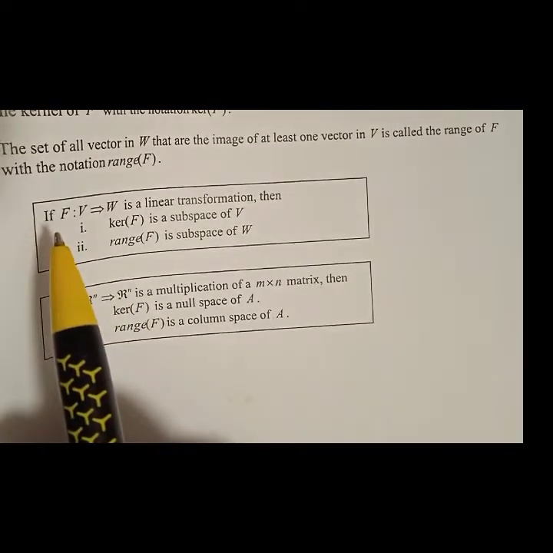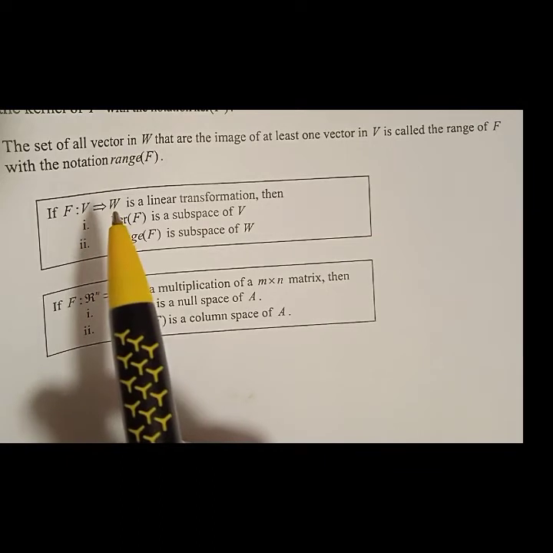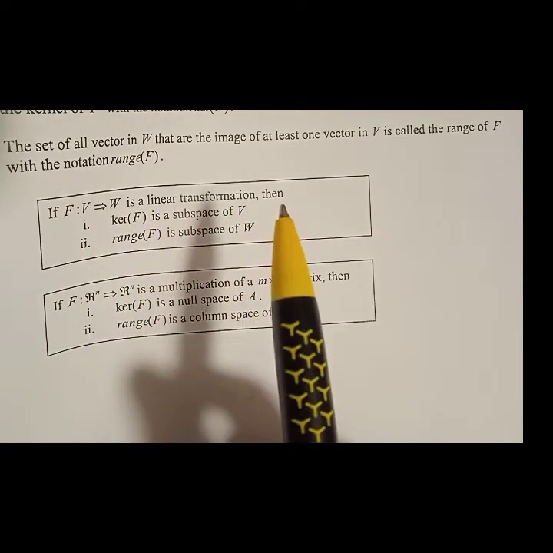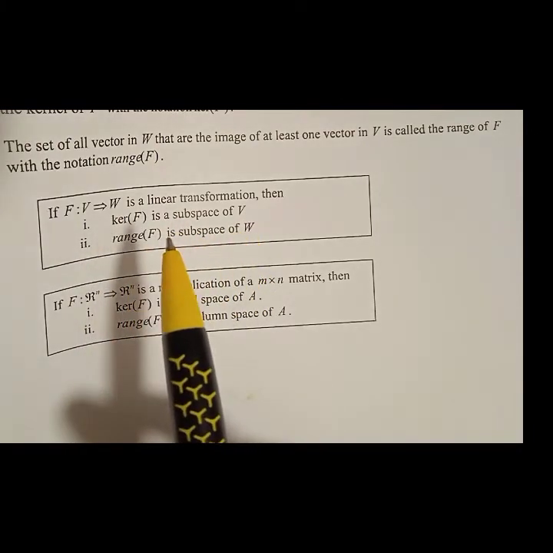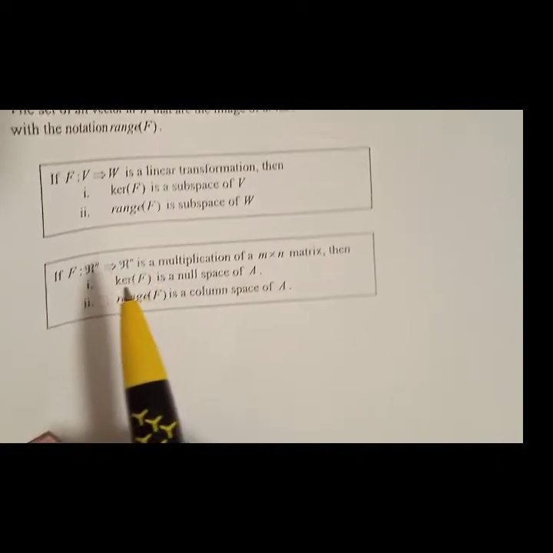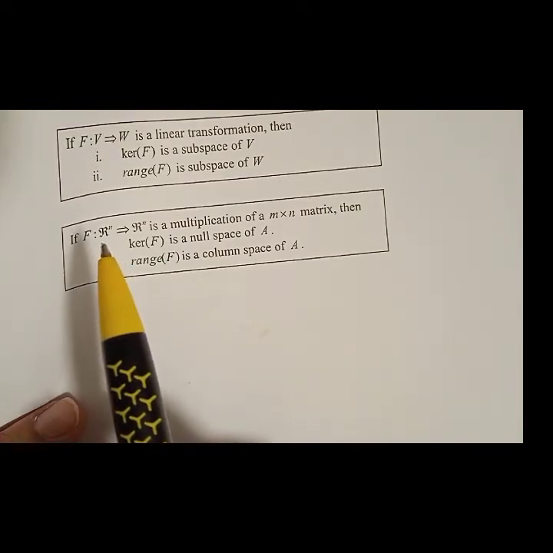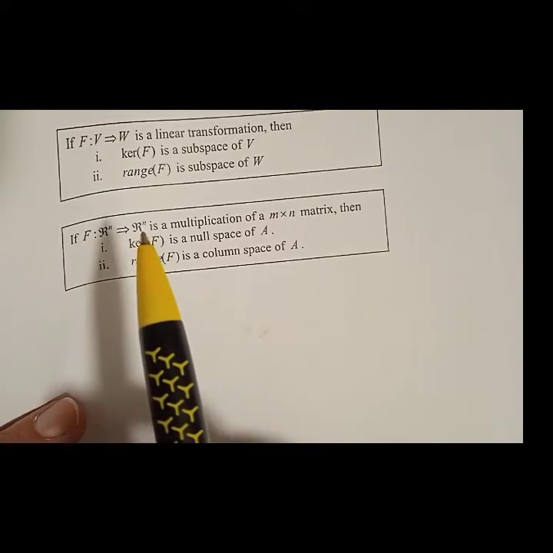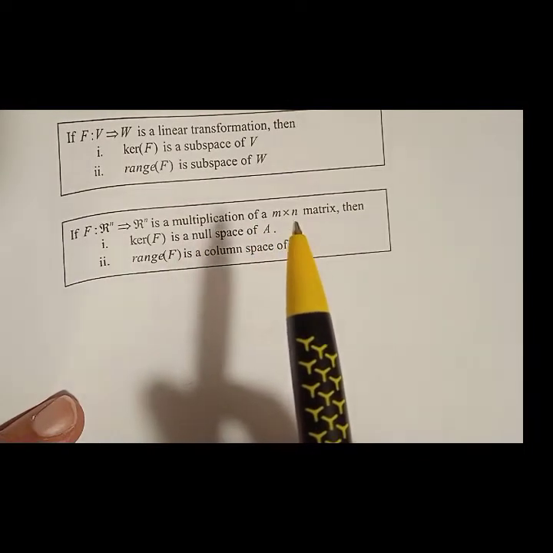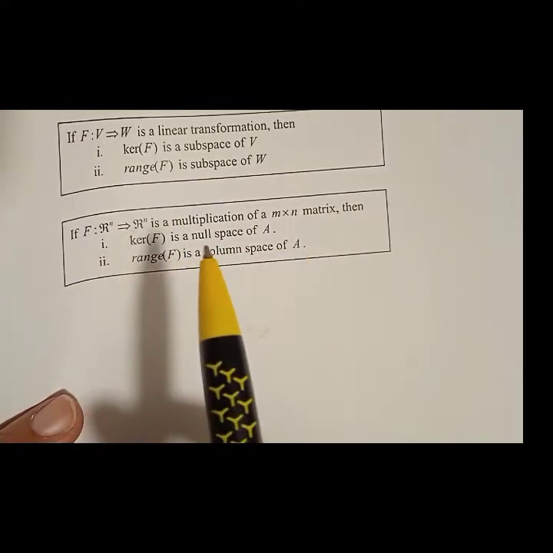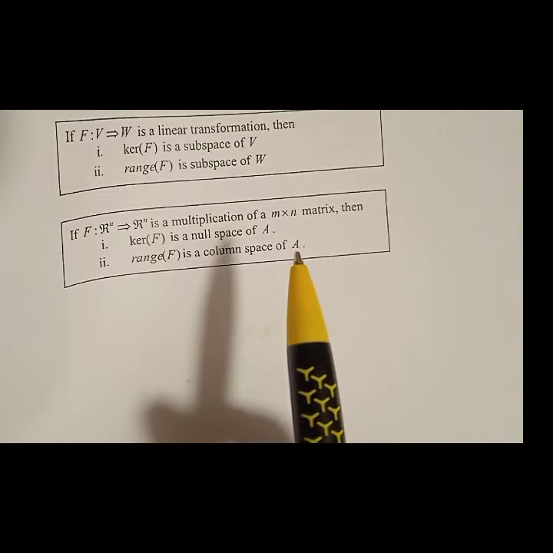Okay, so by definition, if F is a linear transformation from vector space V to vector space W, then the kernel of F is a subspace of V, and second, the range of F is a subspace of W. In matrix form, if F is a linear transformation from R^n to R^m given by multiplication by an m times n matrix A, then the kernel of F is the null space of A, and the range of F is the column space of A.